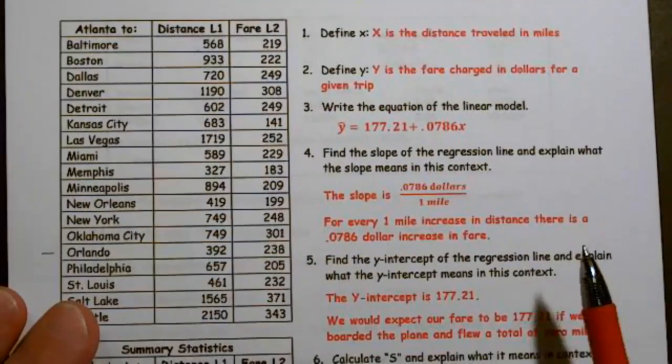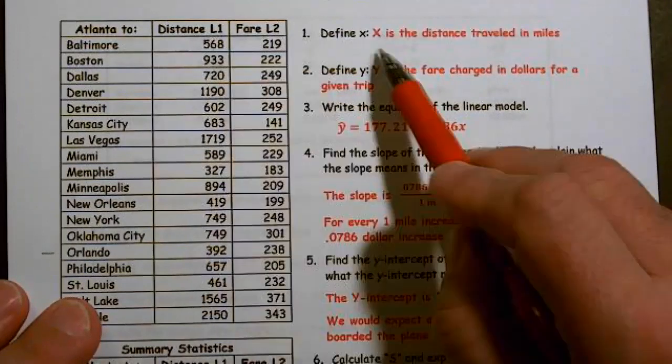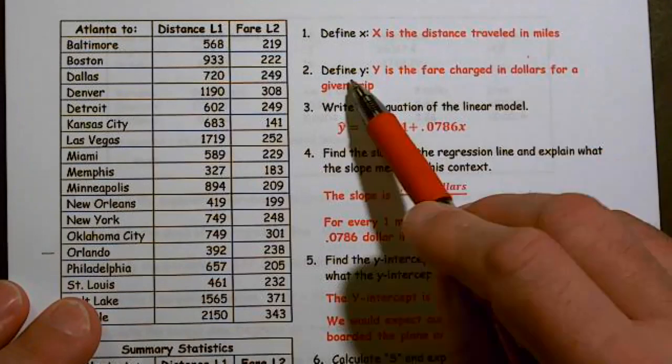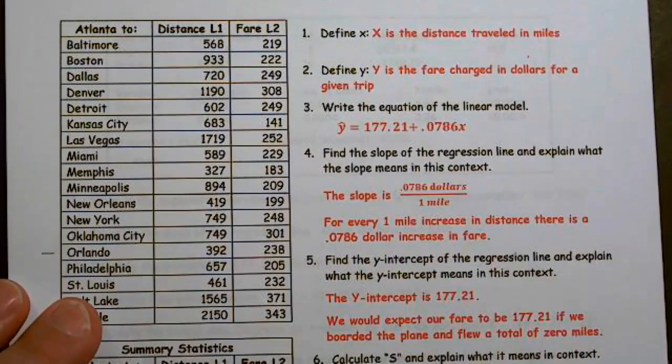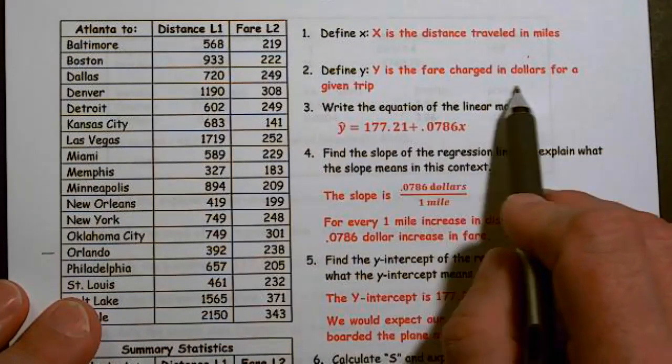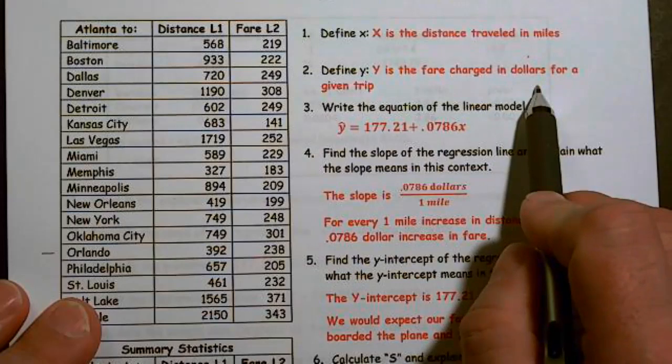X is our distance, and basically X is the distance traveled in miles. By the way, a lot of times they'll ask you to actually define these variables, so you need to be used to doing that. Y is the fare charged in dollars for a given trip.